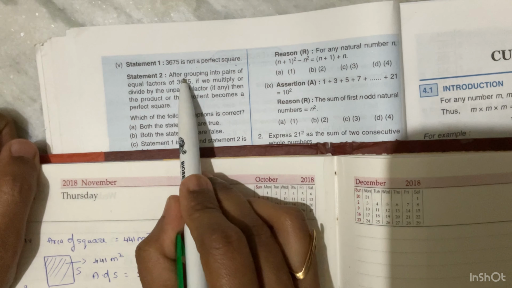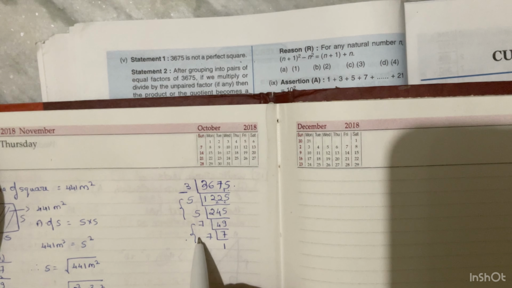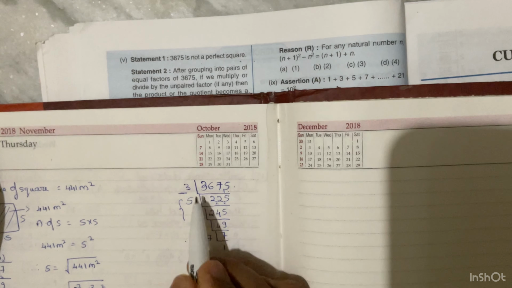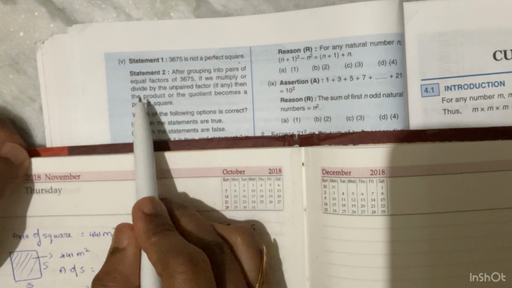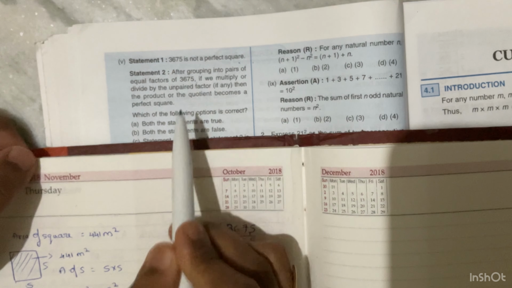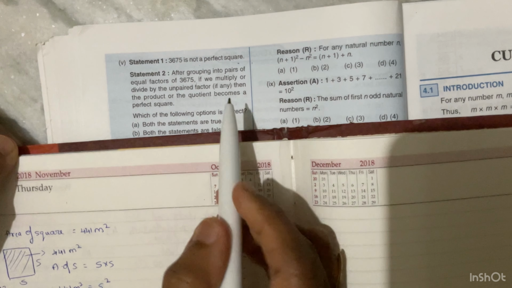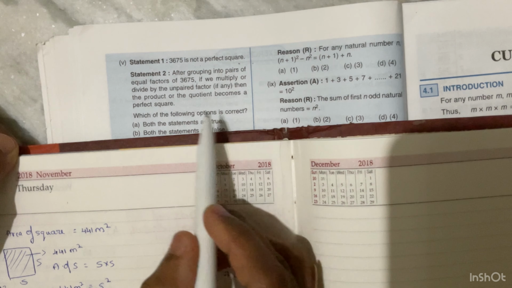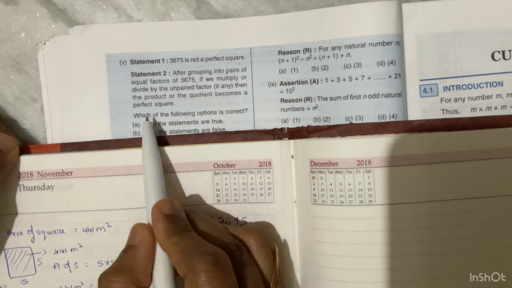Now in statement 2, what are they saying? After grouping into pairs of equal factors of 3675. Now see here, after grouping into pairs, for 5 and 7 we made pairs, but 3 is left with 1. Remember that. Now if we multiply or divide by the unpaired factor, which one is the unpaired factor? That is 3 here. So they are saying if we multiply or divide by the unpaired factor, then the product or the quotient becomes a perfect square.